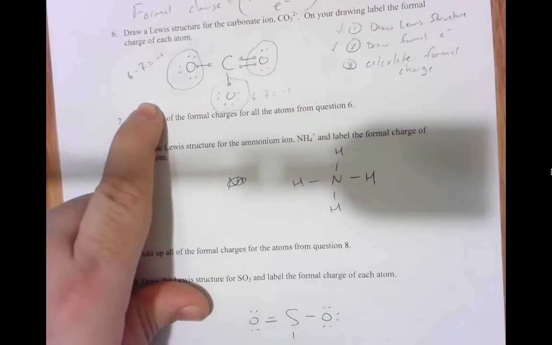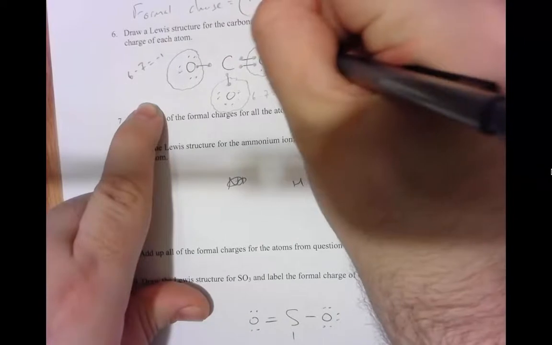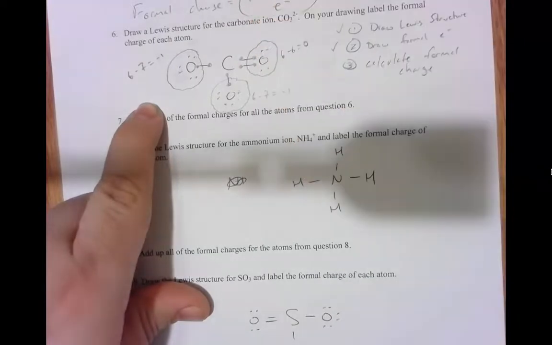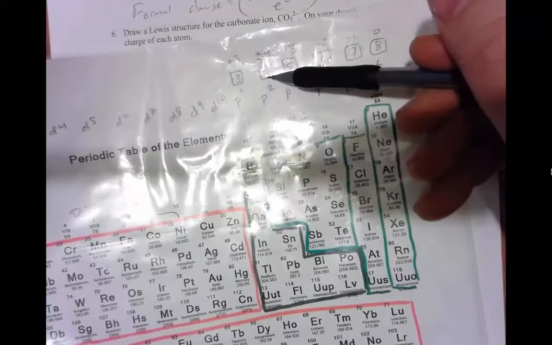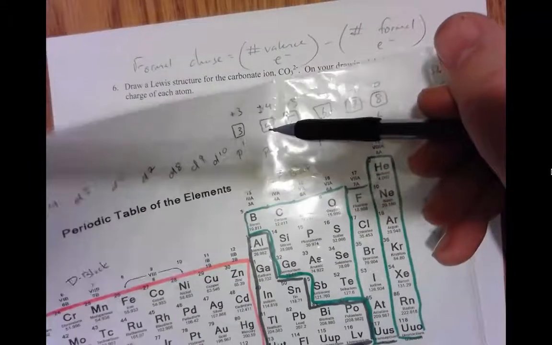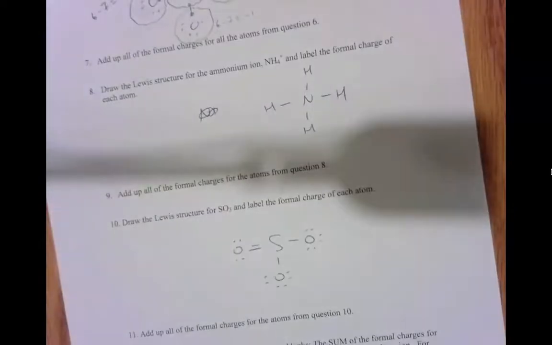We do the same thing for the next oxygen. Circle the formal electrons. Then we count them up. 1, 2, 3, 4, 5, 6. 6 minus 6 equals 0. And then lastly, we do it for carbon. So we go back to our periodic table. Carbon has 4 valence electrons. Oh, there it is, 4 valence electrons. So then we can circle the formal. So we can count them up. 1, 2, 3, 4. 4 minus 4 is 0.